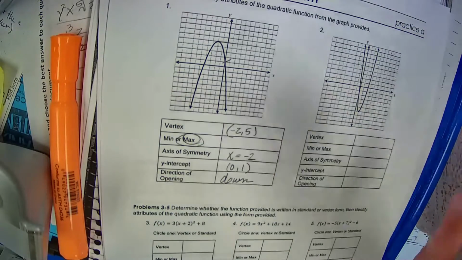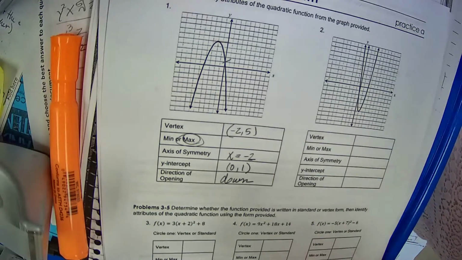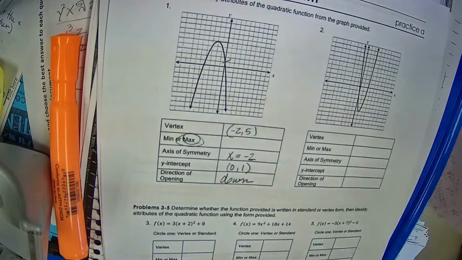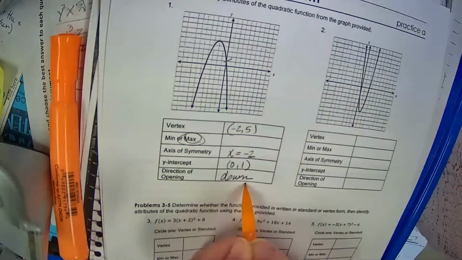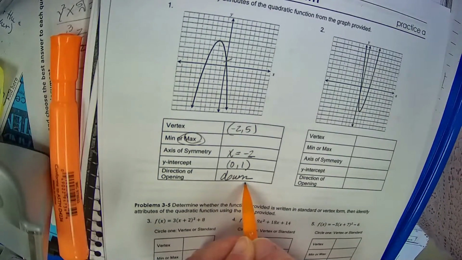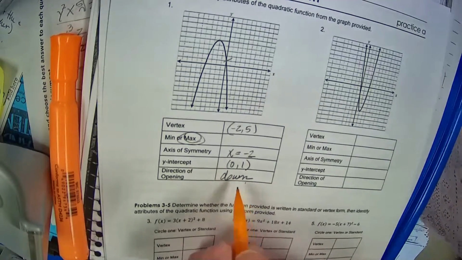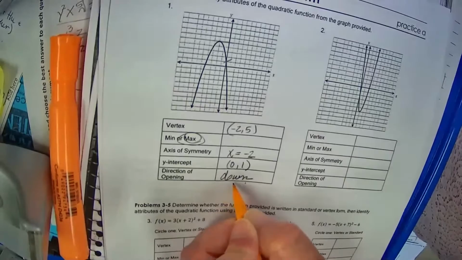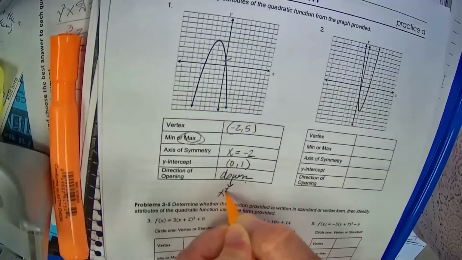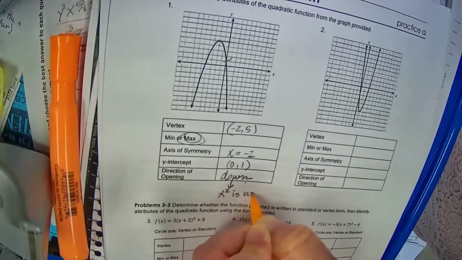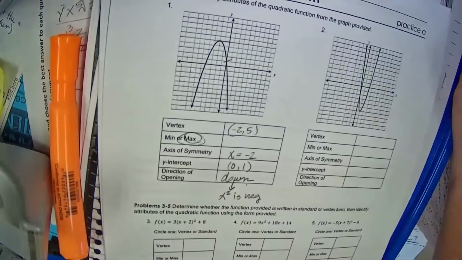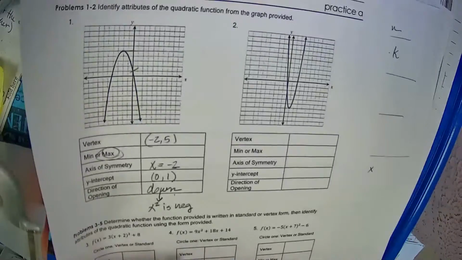Of course, I told you I'd do the evens, and the first one I do is the odd one, but that's okay. Now, I also told you that if it opens down, what's true about the x squared? It's negative. So this means that the x squared coefficient is negative if it opens down every single time. Now we'll swap to the evens here.